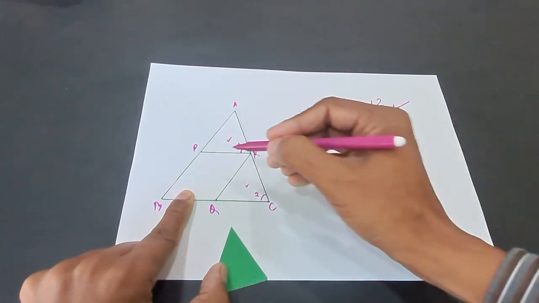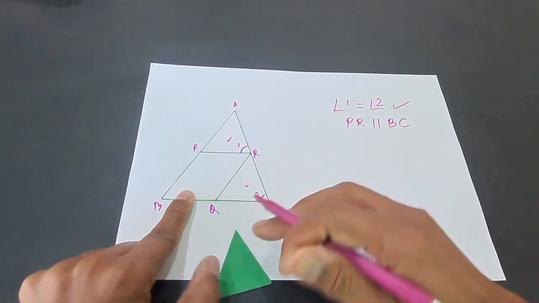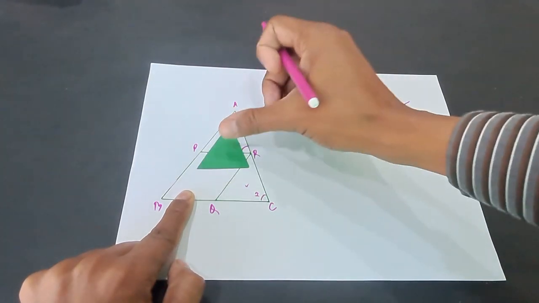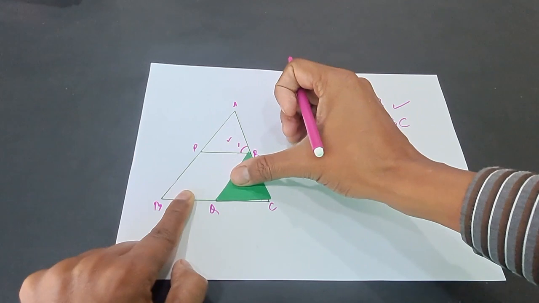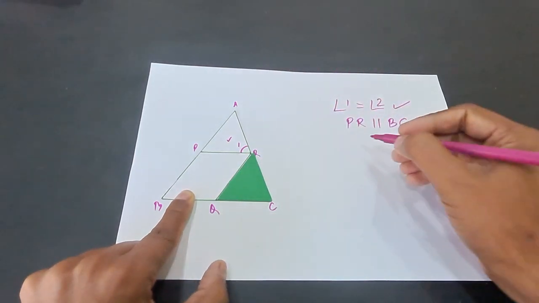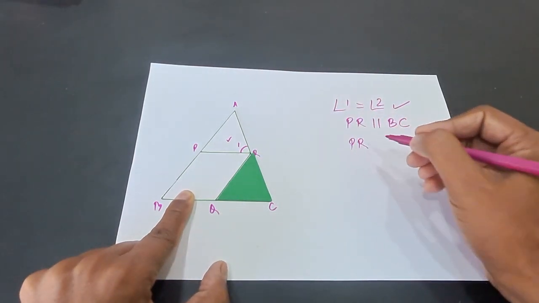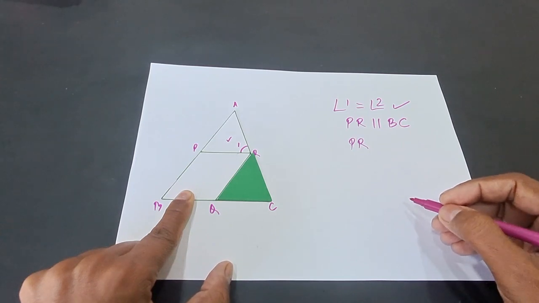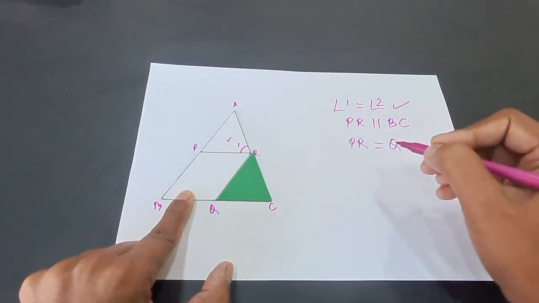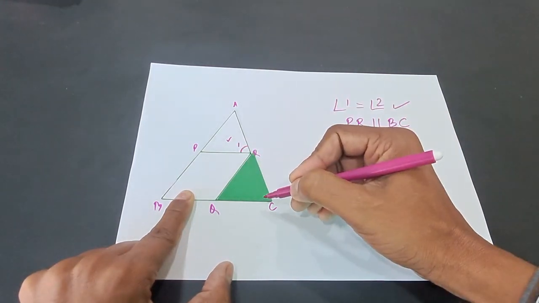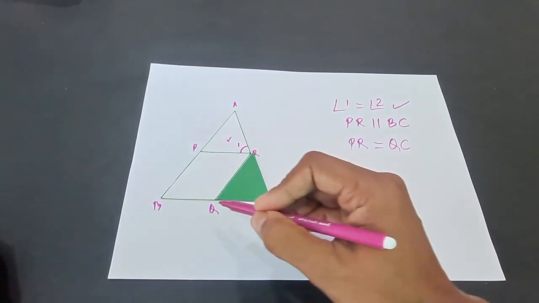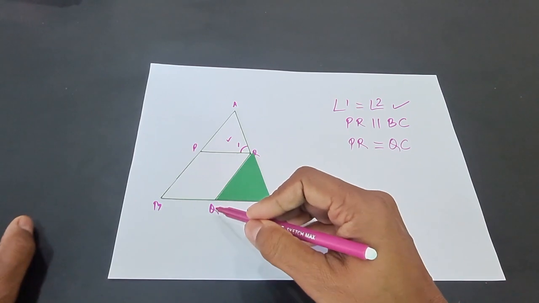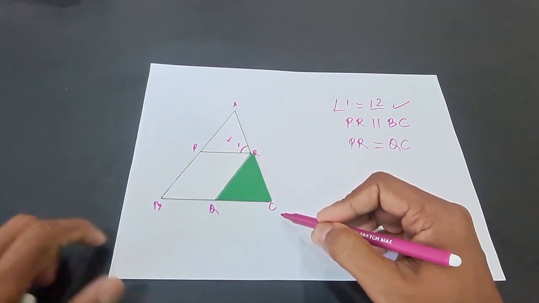Now I want to prove that PR is half of BC. For that, you can again see that the side PR is equal to the side QC. That's also using CPCT, that is corresponding parts of congruent triangles. So PR equal to QC by CPCT. But you also know that QC and BQ are equal because Q is the midpoint of BC.